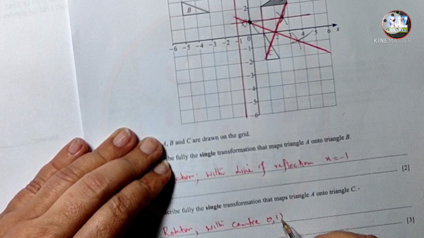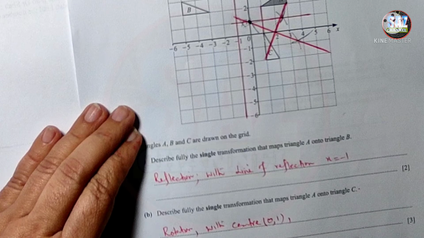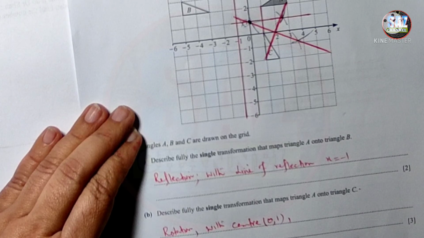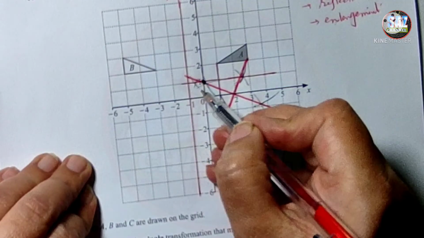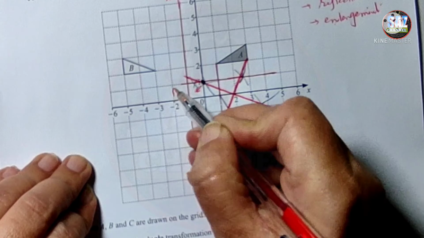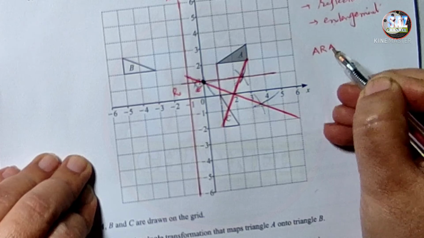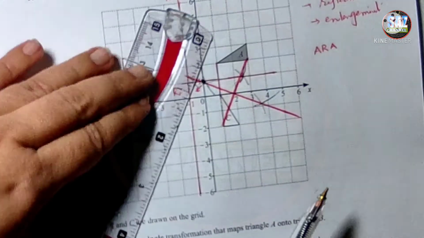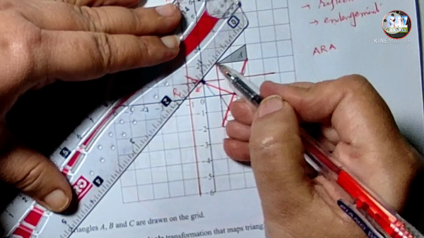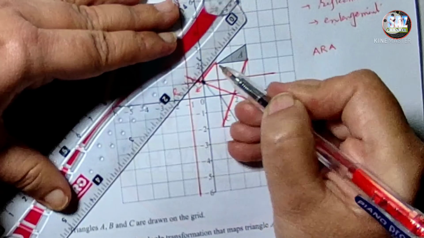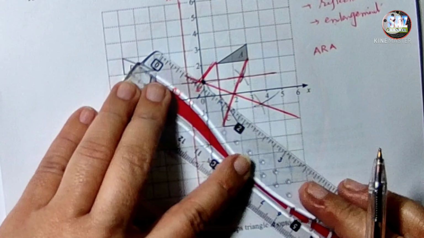(0, 1). Now we have not fully described this rotation because the marks are 3. So 1 mark the examiner will give me for writing rotation and 1 for the center of rotation. And now this is my center of rotation. Let me mark it R and recall the rule: for object A to image A dash, I have to join the object point with the center of rotation. This is the center of rotation, this is the object point. I'm making it a little bold so that my students can see this working carefully.